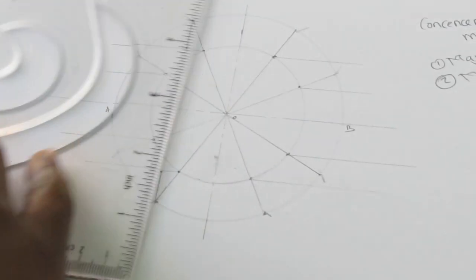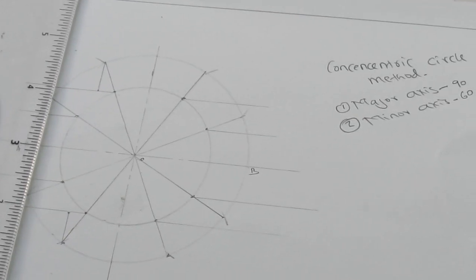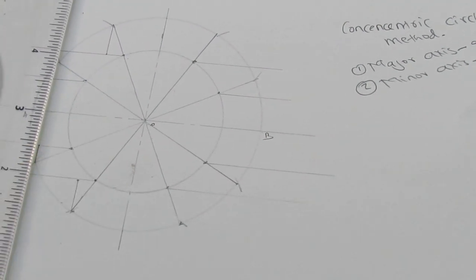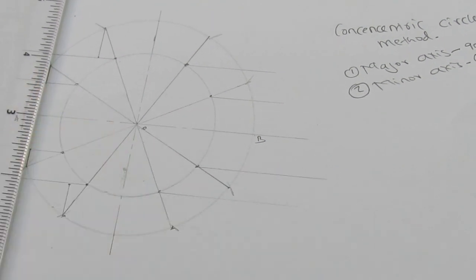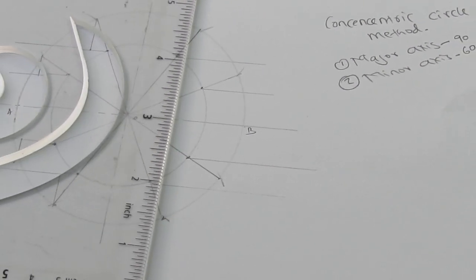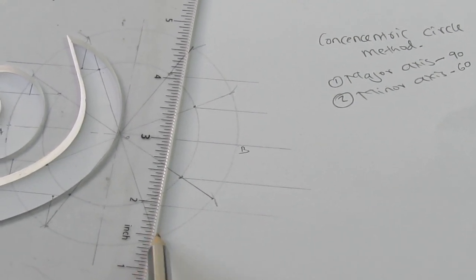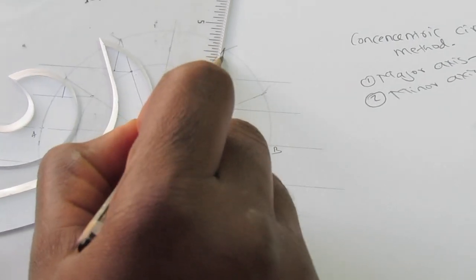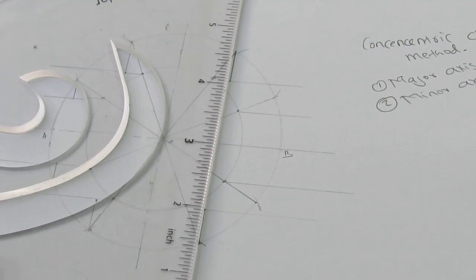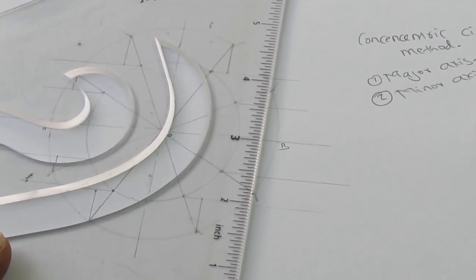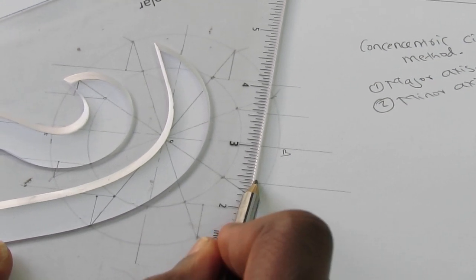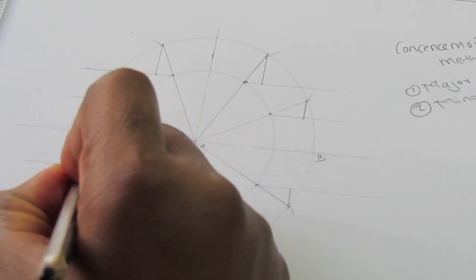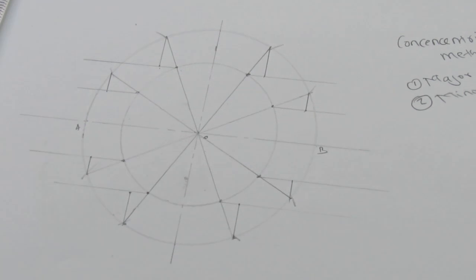Okay, let me put it like this for visibility purposes. So we have got a point here. So we bring it down until it touches that line. This one, you bring it down until it touches that line. Slide your set square. Then from this point of the major axis circle, you bring it to that point. From this point here, bring it down. Then lastly, we have got these two. From here, we join it to that. Lastly, from here, we join it to that. So we have got these points here. So we have the points where the two lines are meeting.